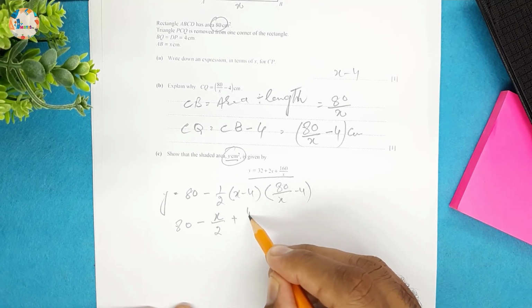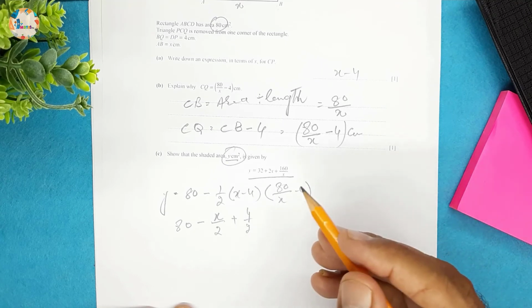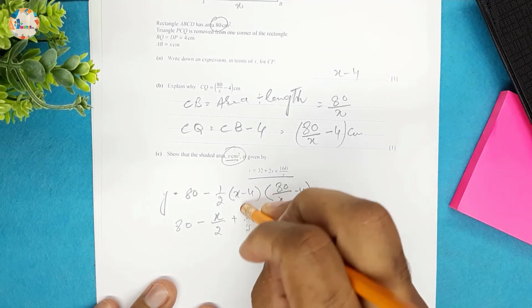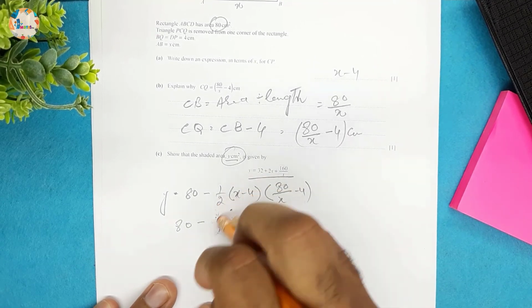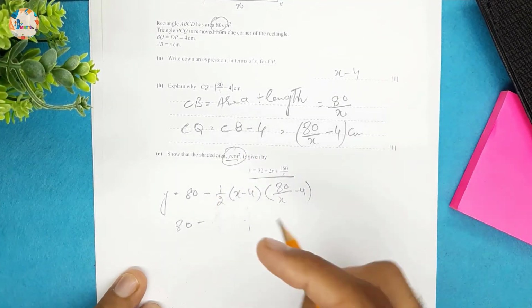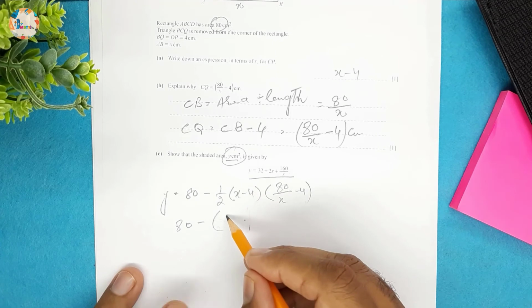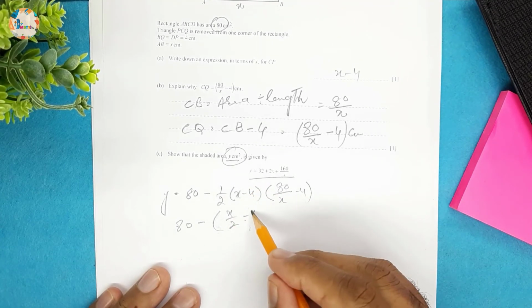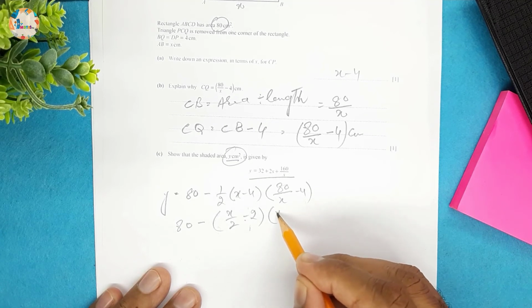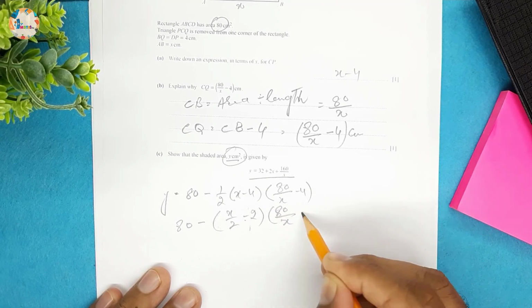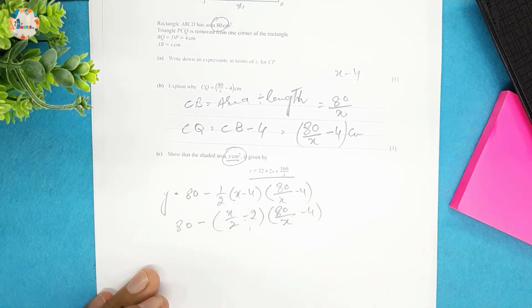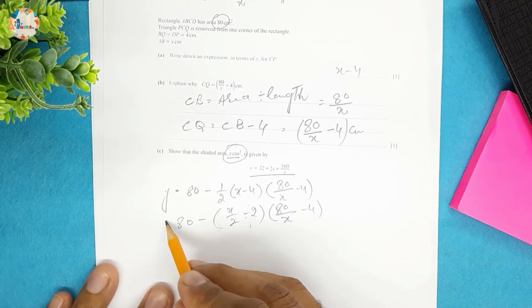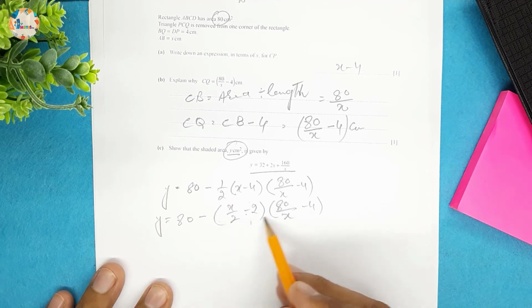So plus this will be 4 by 2, and we can simplify like this, 1 by 2. If we multiply with this, this will be x by 2 and minus 2, and then 80 over x minus 4, and further this will be equal to y, and further we can multiply this.